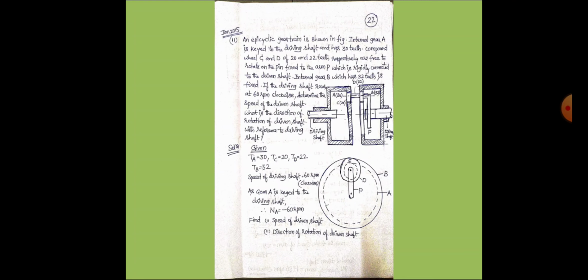Compound wheel CD are free to rotate on the pin fixed to the arm P, which is rigidly connected to the driven shaft. So on the driven side, you can see the compound wheel C and D having 20 and 22 teeth are free to rotate on the pin fixed to the arm P, which is rigidly connected to the driven shaft. And there is one more internal gear, that is internal gear B, which is having 32 teeth, but it is fixed. Now here, first, how to draw this figure.